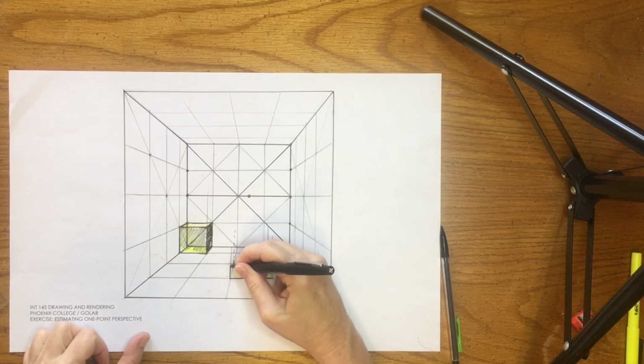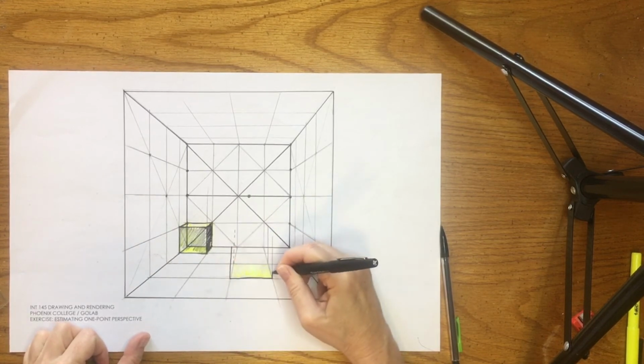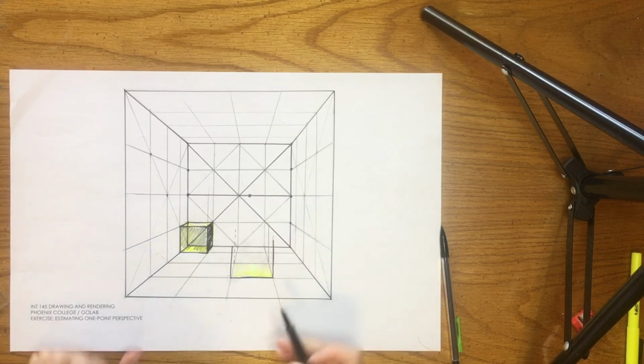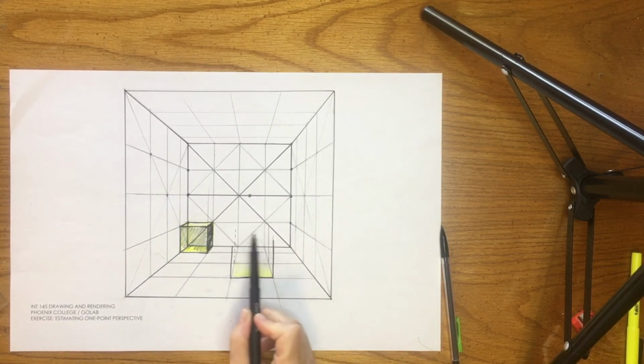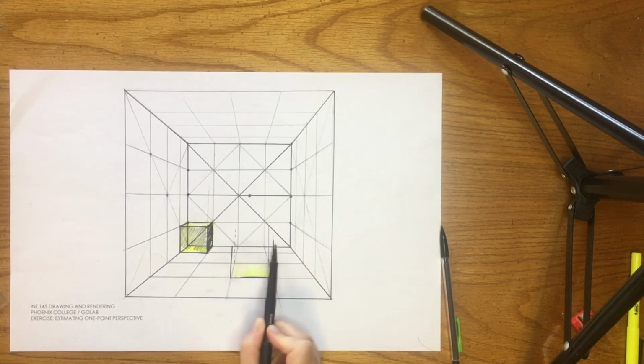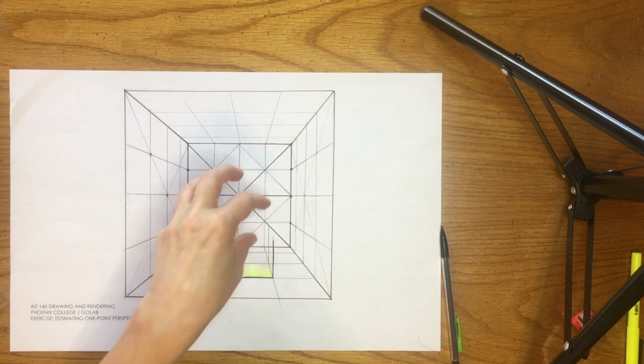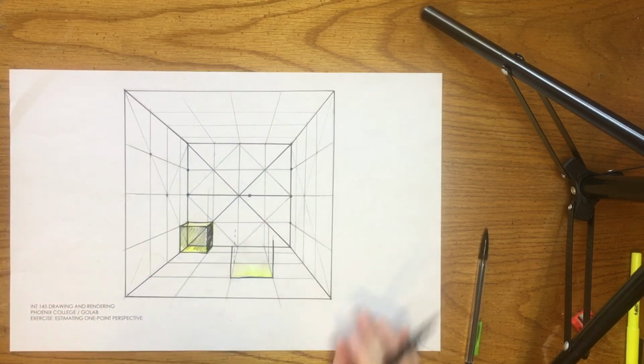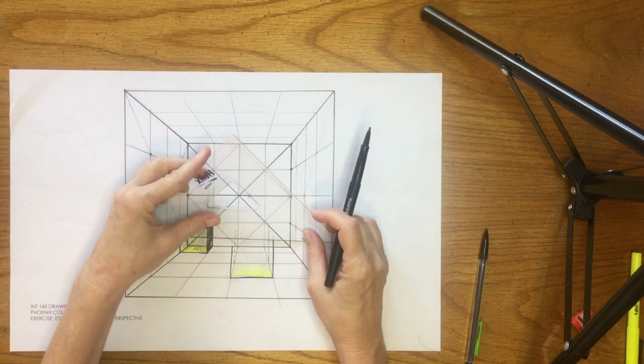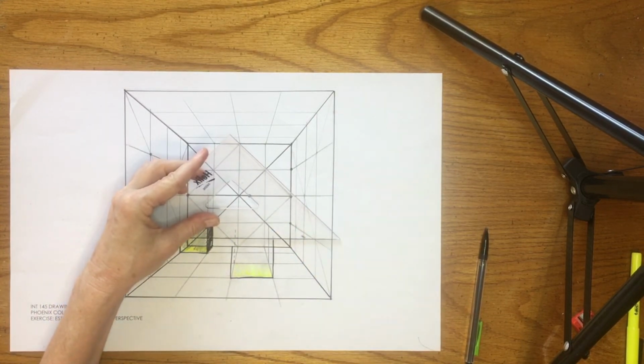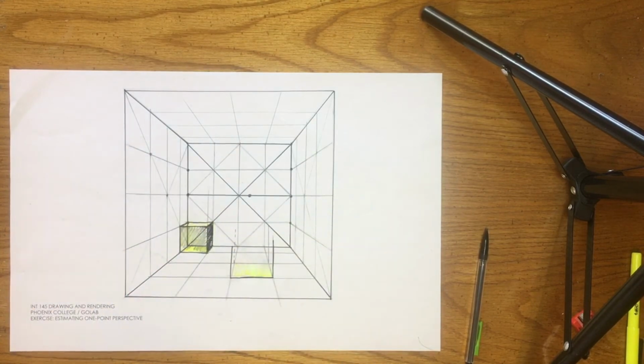We know that it's going to go up. What we don't know is where to enclose it. So before, remember, you did start by just visualizing cubes in a 1-point perspective. And what you did is you just said, yeah, that looks about square to me, right about there. That's where I'm going to enclose my cube.